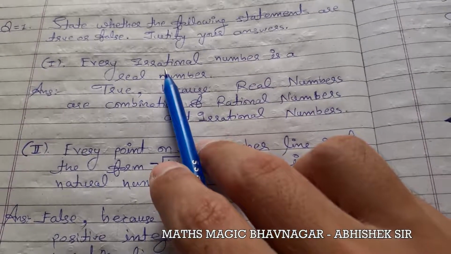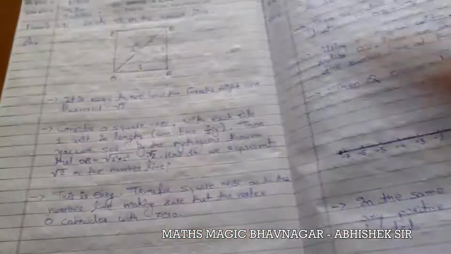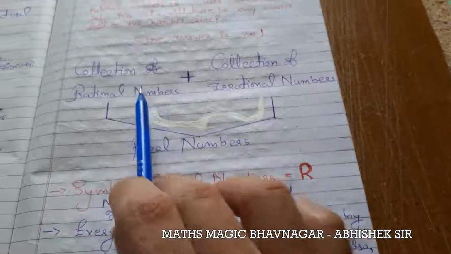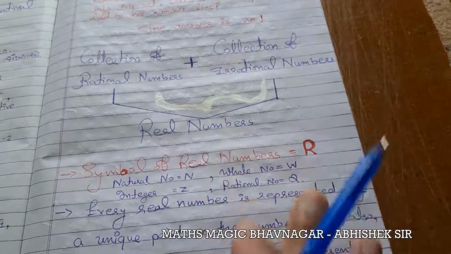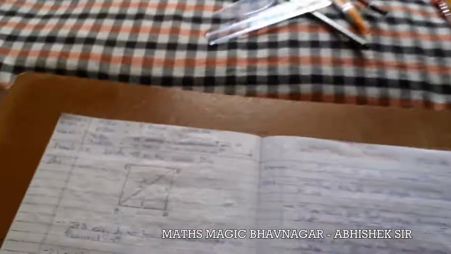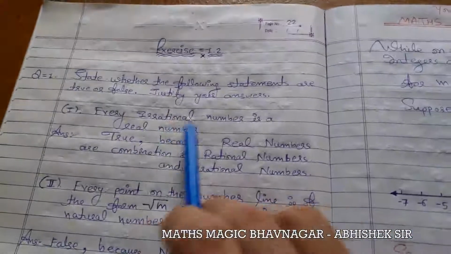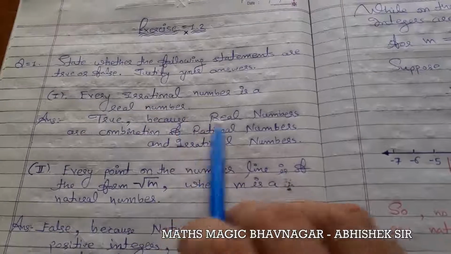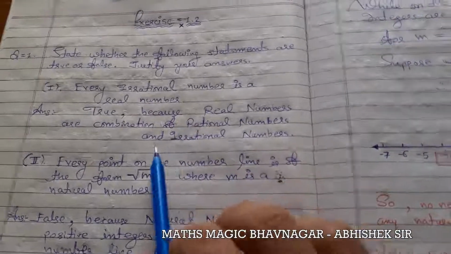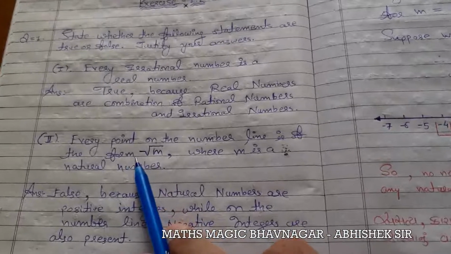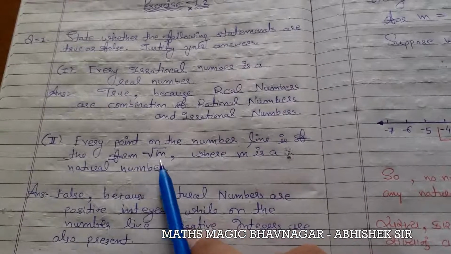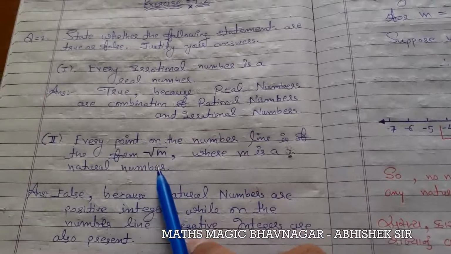That we have already studied in topic 1.2 earlier, that a real number is a mixture of rational numbers and irrational numbers. So every irrational number will be a real number. So statement 1 is true because real numbers are a combination of rational numbers and irrational numbers. Then the second statement: every point on the number line is of the form root m, where m is a natural number.